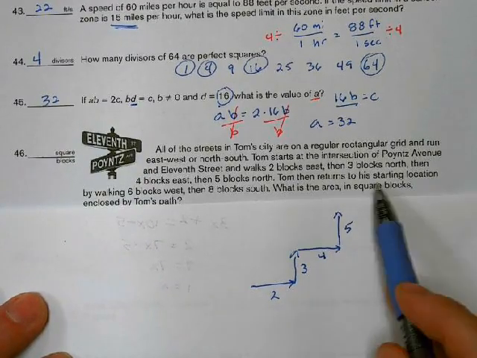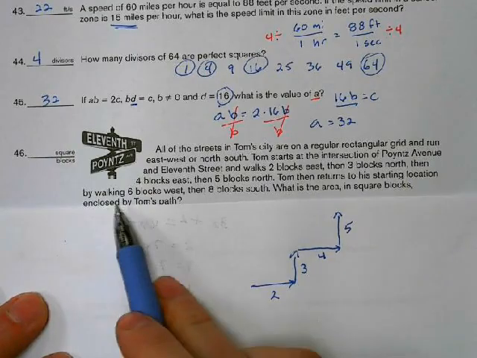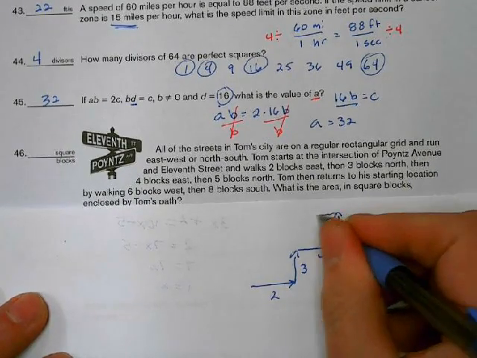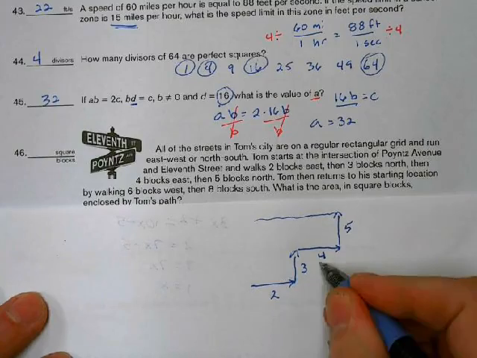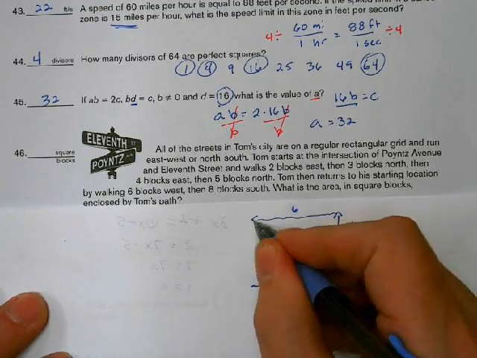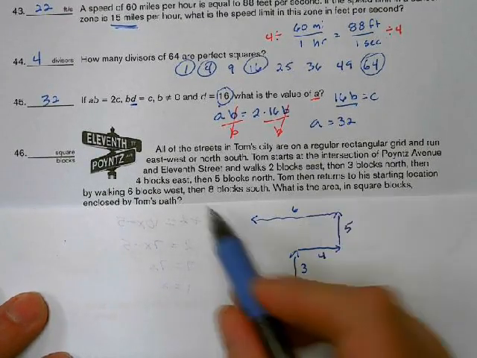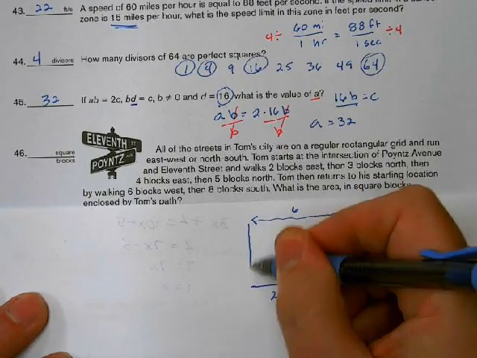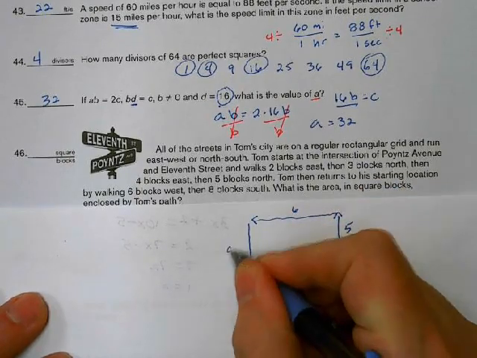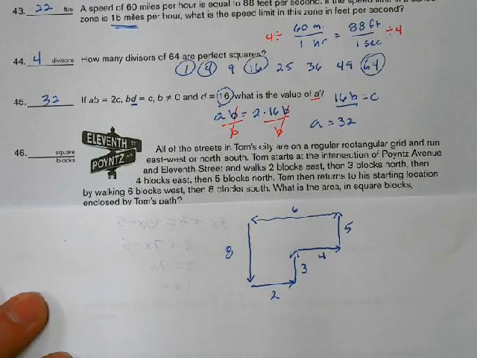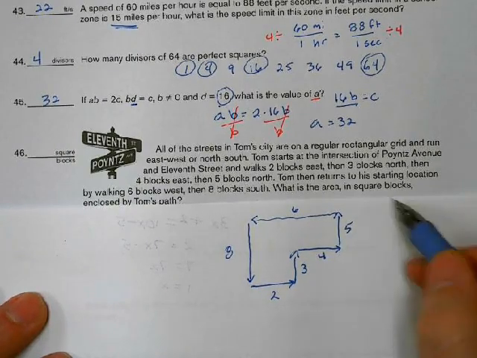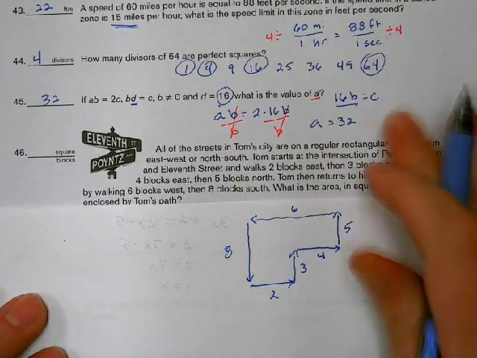Tom then returns to his starting location by going 6 west, which makes sense because 2 and 4 is 6. So he goes this direction 6, and then he goes 8 blocks south. That was a lot of walking for no purpose whatsoever. What is the area in square blocks enclosed by Tom's path?